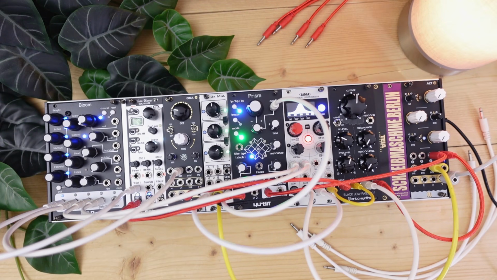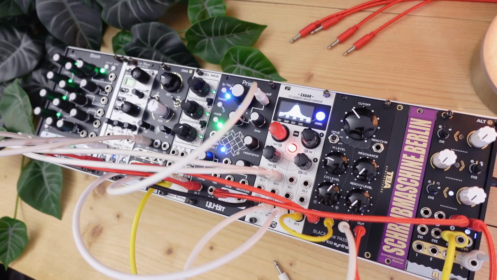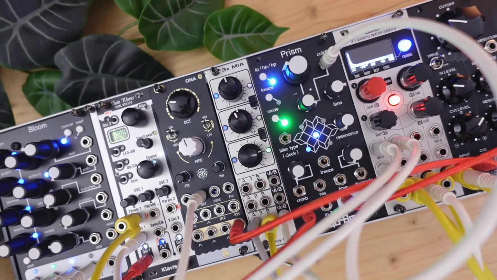However, this simple patch can make both voices feel quite static and isolated, as there's just a bit too little going on. In this video, I will go over a series of ideas you can use to spice up a simple dual voice setup without adding more ingredients.